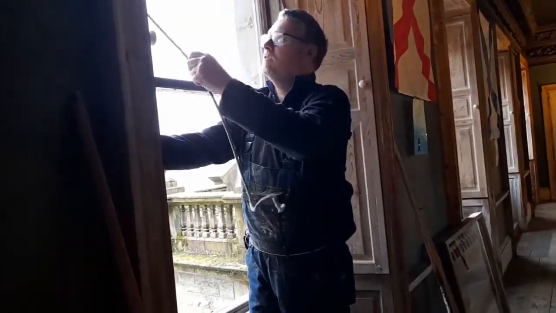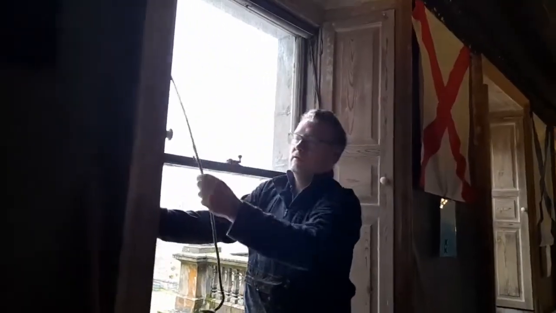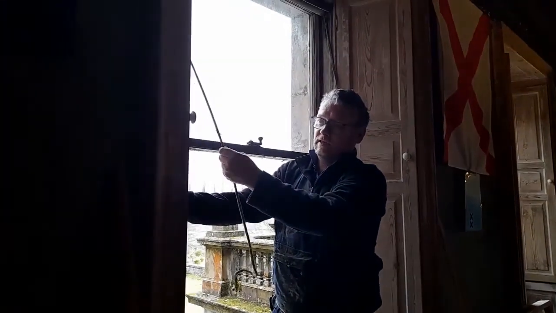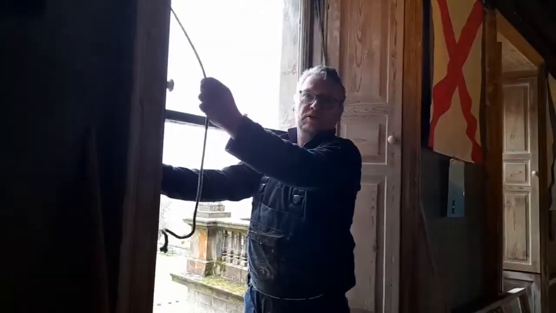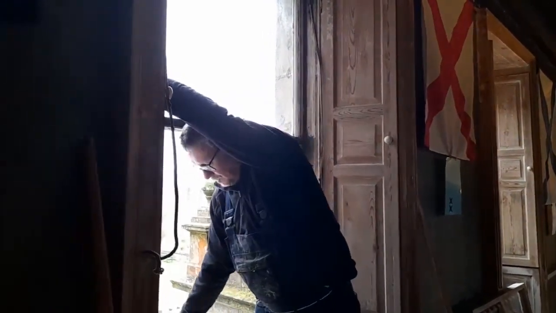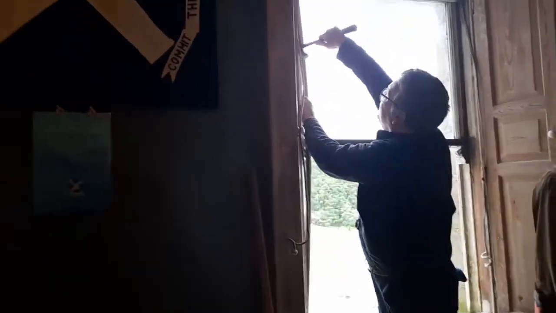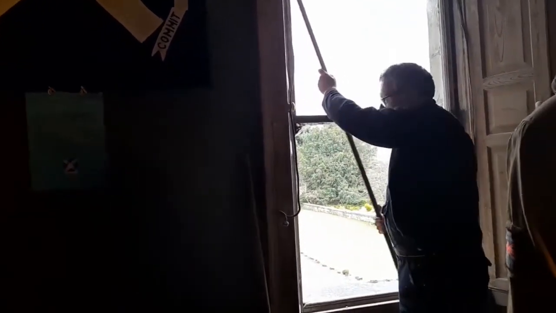If you have a look at that there, that bit there is thinner than that bit because it's been stretched. But that's the most common reason, and when I say it's the most common thing, to get to do the repairs to these windows, it's the same. You have to strip everything out to get them.